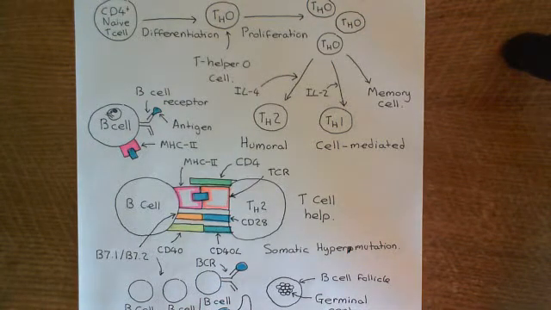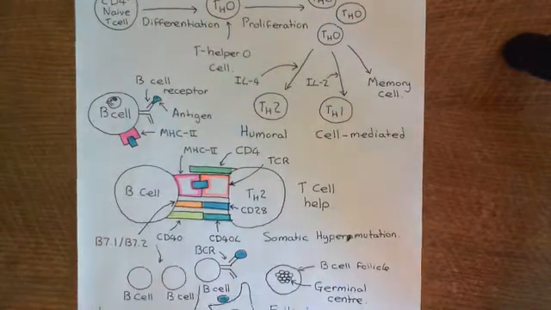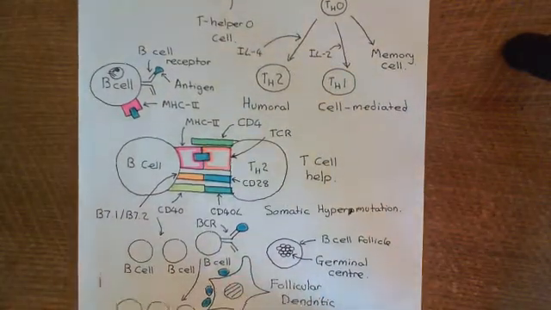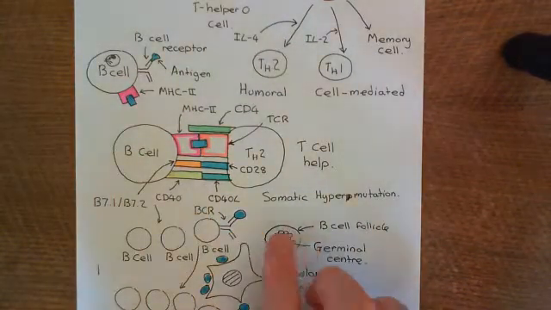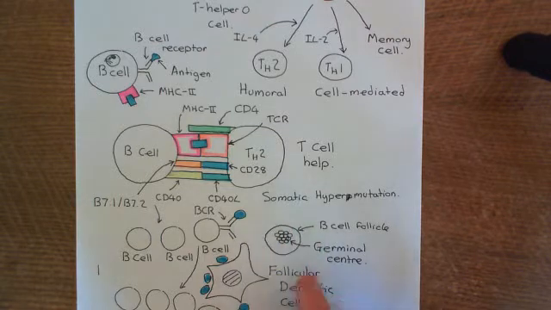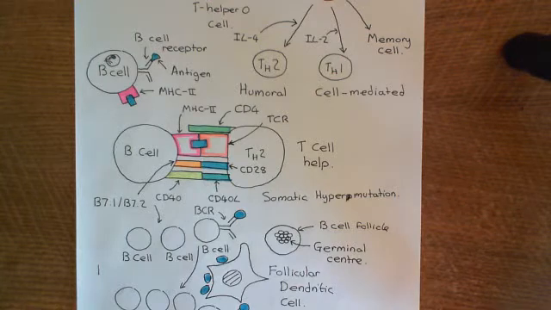Okay? And it will activate that B cell to divide and divide and divide and divide. So it'll produce a whole colony of B cells that are based on this B cell, and that produces a new little population of cells within the B cell follicle that's known as a germinal center within that B cell follicle.